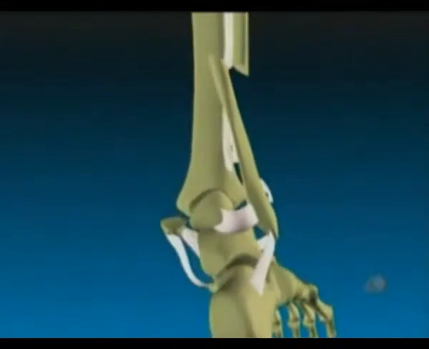The talus rotates externally. It forces the fibula to twist about its vertical axis. The result is a rupture of the anterior syndesmotic ligament and then the interosseous ligament up to the level of the oblique fibula fracture. A fracture of the Volkmann's triangle is caused by the shearing movement of the talus.